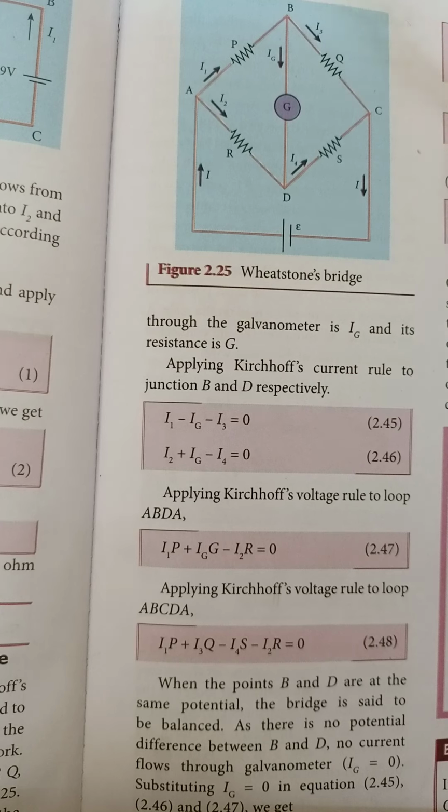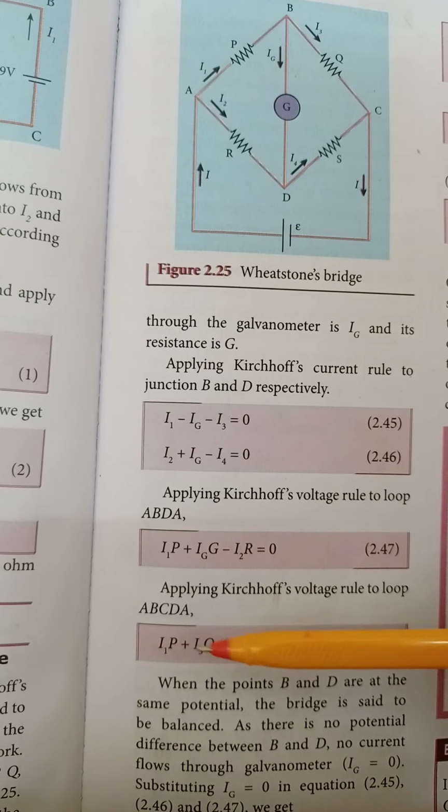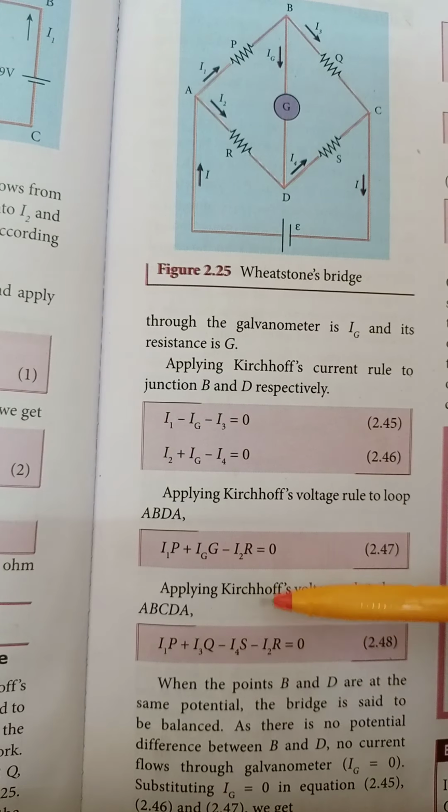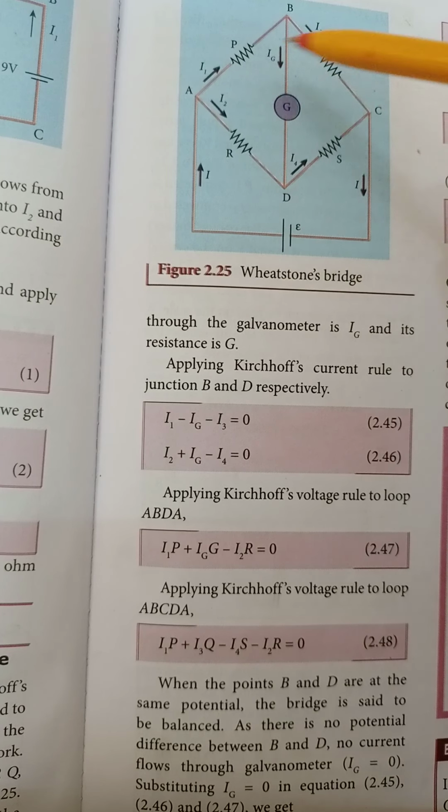Apply Kirchhoff's voltage rule to ABCDA, and we get I1P plus I3Q minus I4S minus I2R is equal to 0. Now when the points B and D are at the same potential, the bridge is said to be balanced. As there is no potential difference between B and D, no current flows through the galvanometer, so Ig is equal to 0.